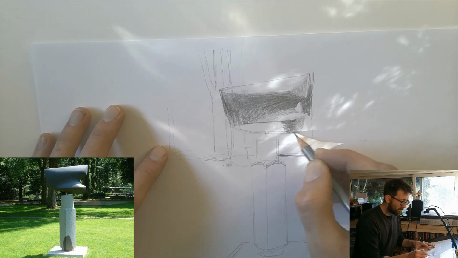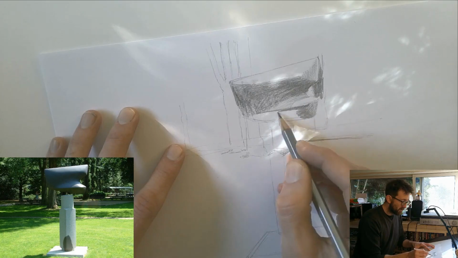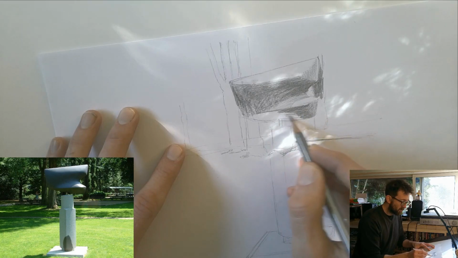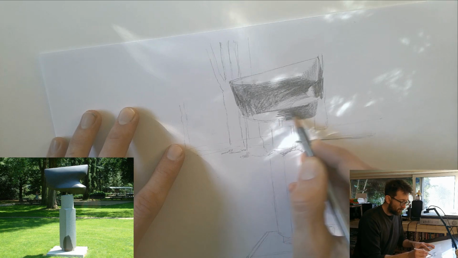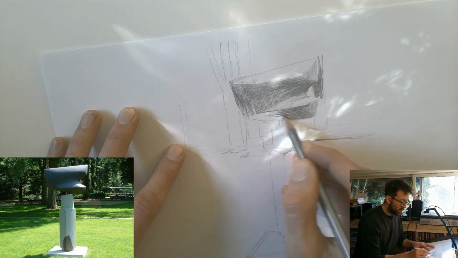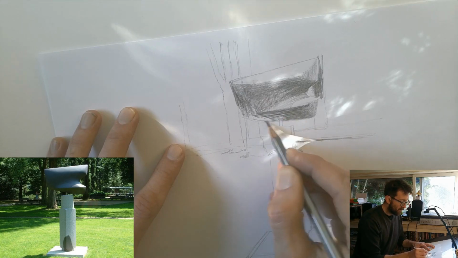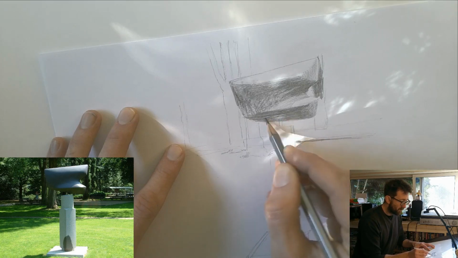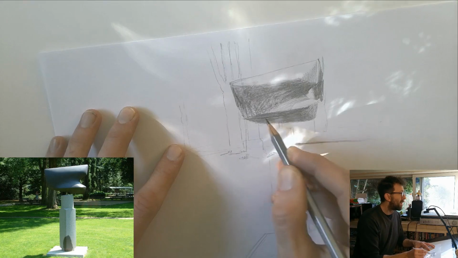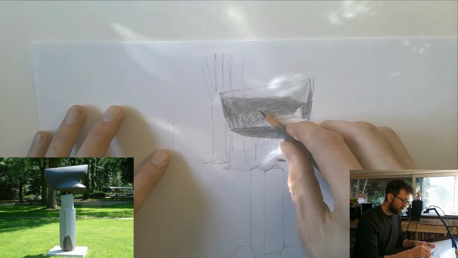There's probably a case to be made for just finding the thing that you're really good at and really like, leaning into it and honing that. But I don't want to do that. I want to be a little bit more well-rounded, so it's good to do studies of stuff that you're not super comfortable with. Dark, dark, dark.